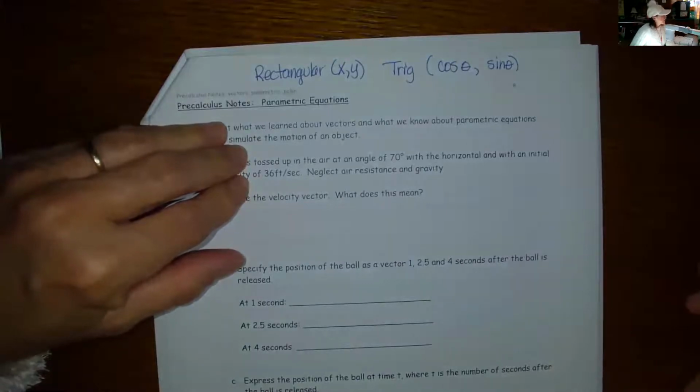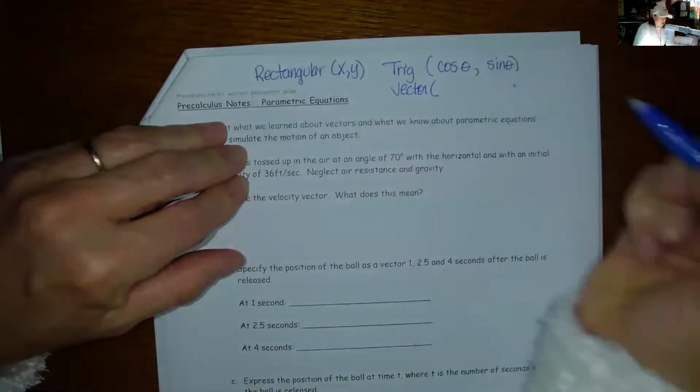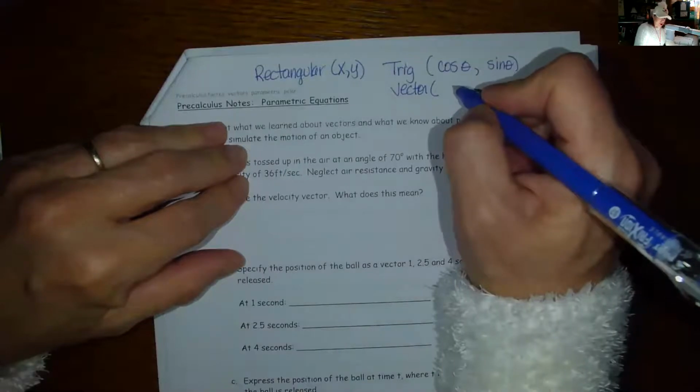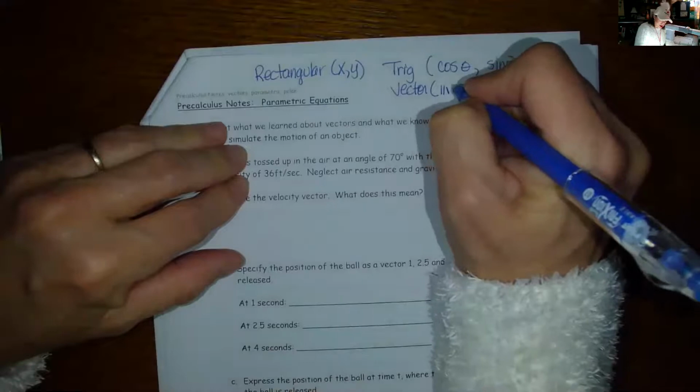Then last block, we introduced vectors. What did it look like for a vector? What was the x value for your vector? It was cosine, but what did it have with it? Magnitude, right?